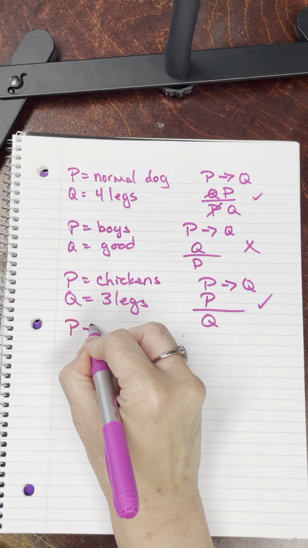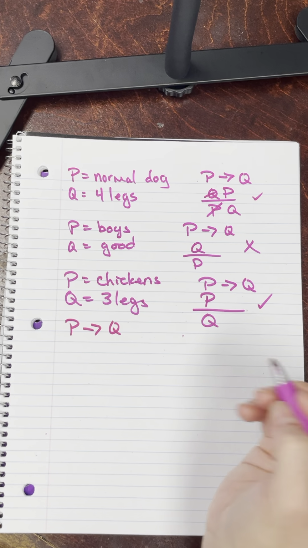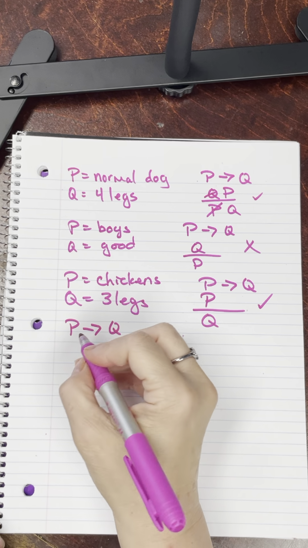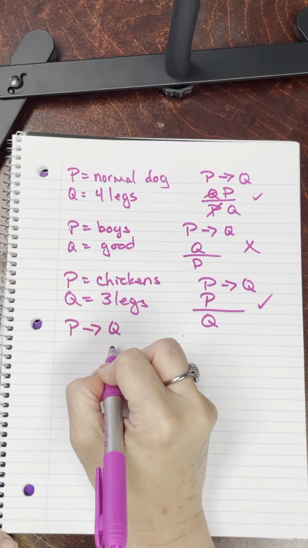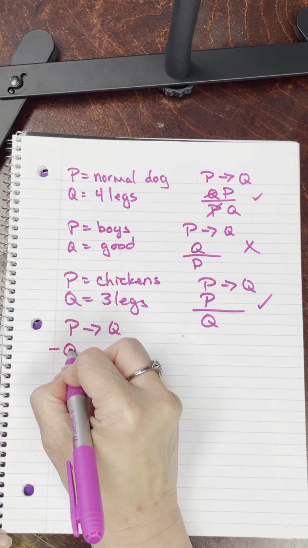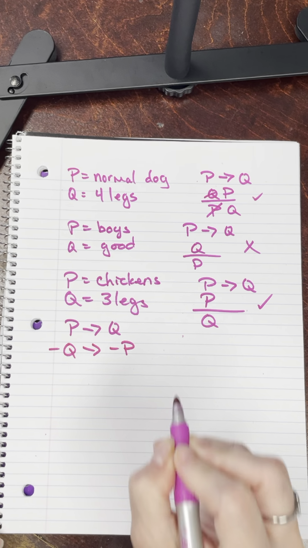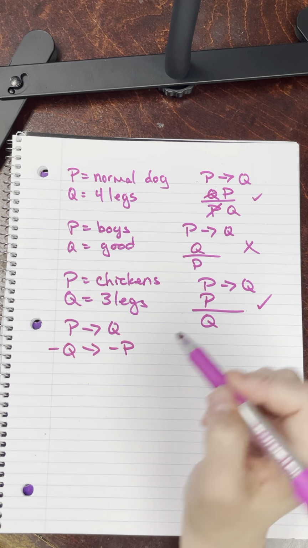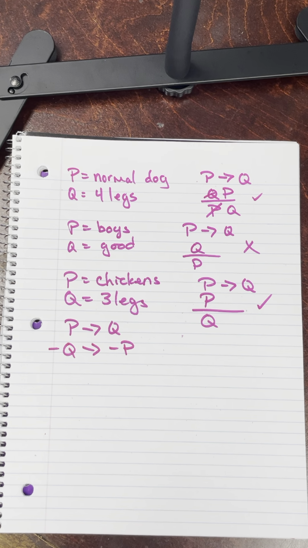So if the original is P yields Q, the contrapositive will be reverse it and inverse it. So negative Q yields negative P. Okay, let's jump to example 4 and see if this pattern holds.